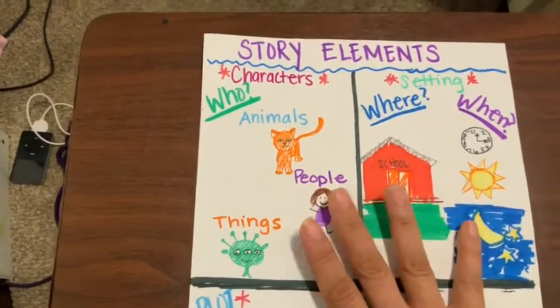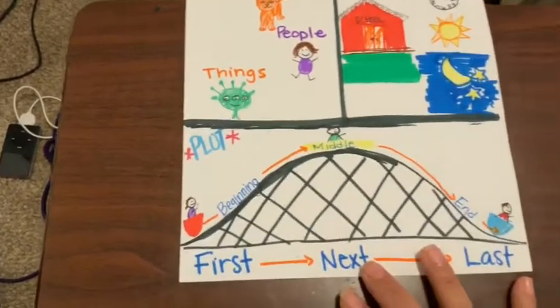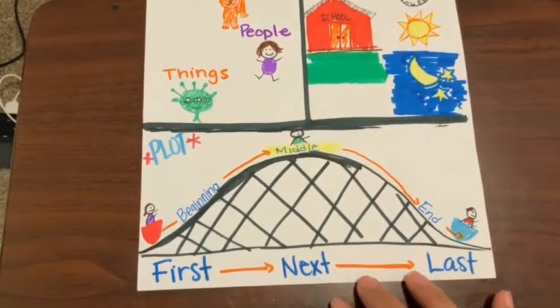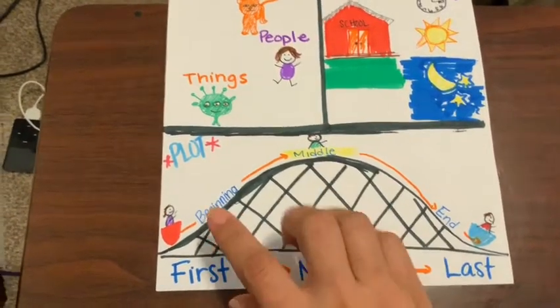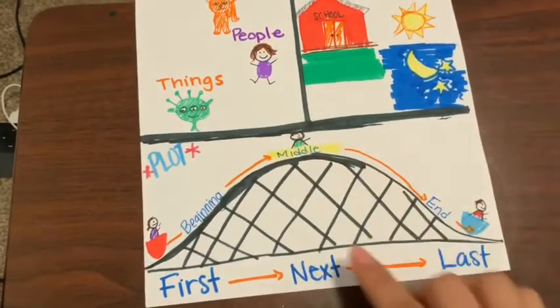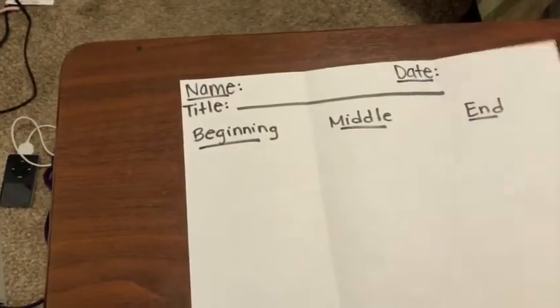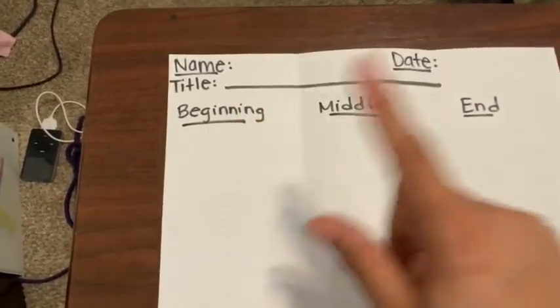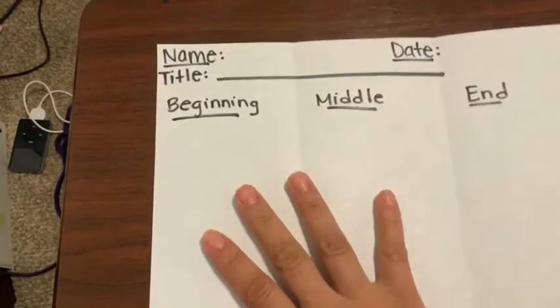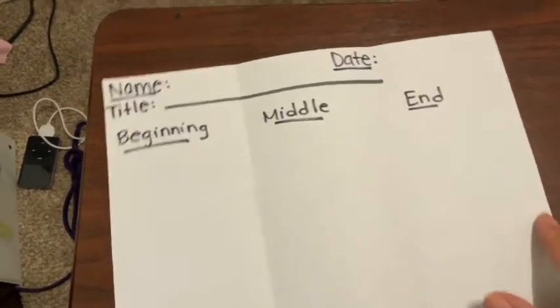So that's these two. But what we really want to talk about, what we're going to be writing about when you read your stories, is the plot. What happened in the beginning, what happened in the middle, and what happened at the very end. So to do that, you can get any regular piece of paper. So here's mine, and I folded mine into 3. And you're going to write your name, the date, and the title of the book. And then I just put beginning, middle, and end.